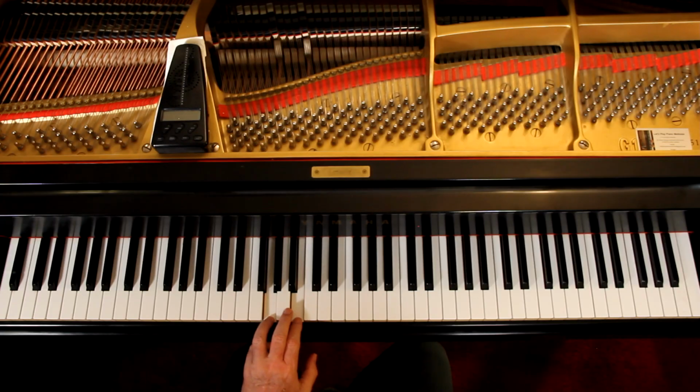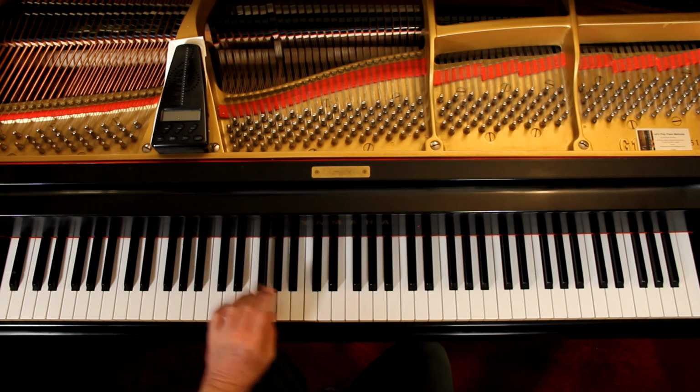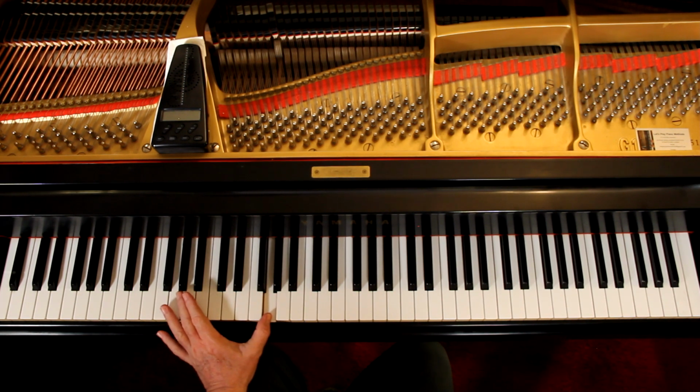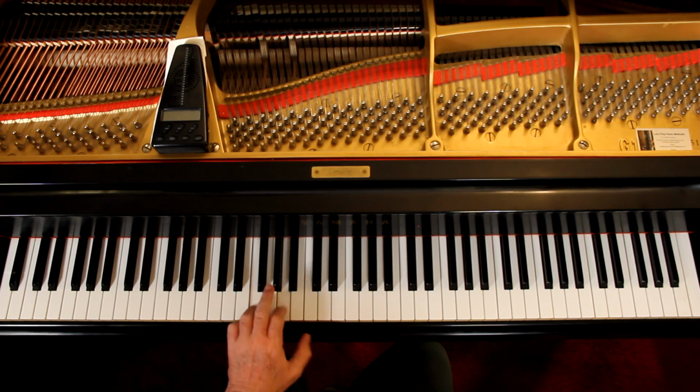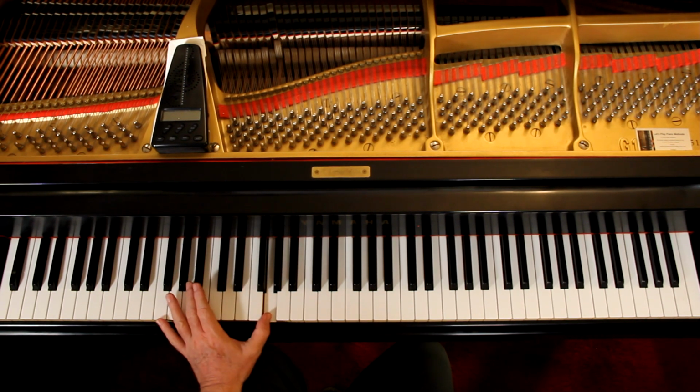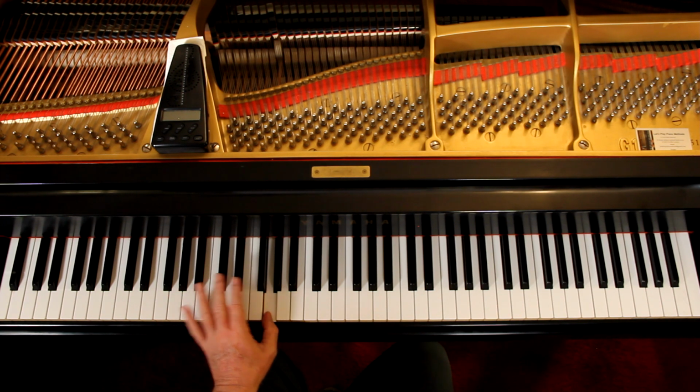Okay. Left hand has basically the same rhythm and the same fingering. It's 4 and 2. And then just thumb right here. Cross, use the thumb as your pivot and come across. And again, use the thumb as a pivot for measure 5 and come across.